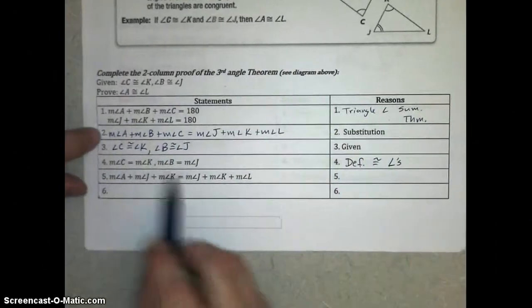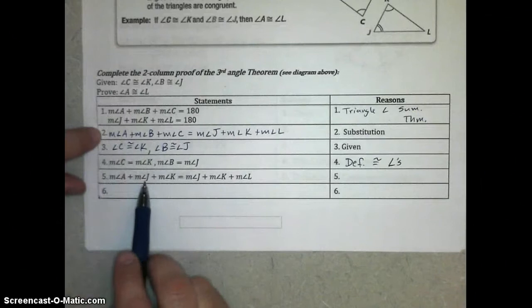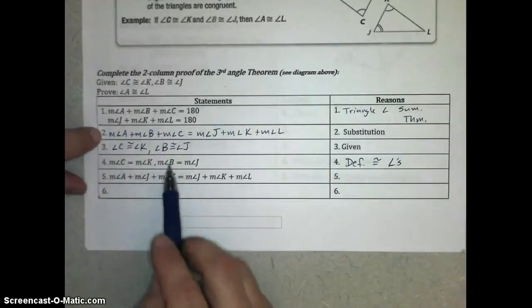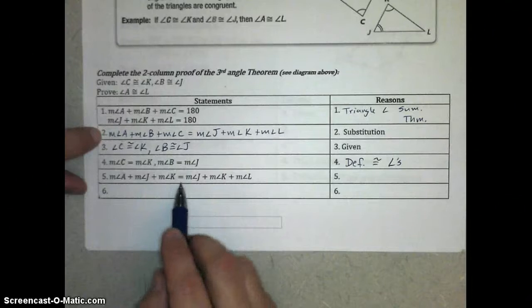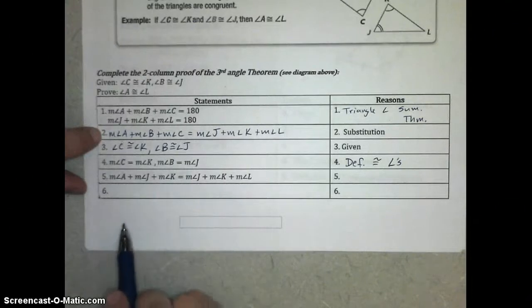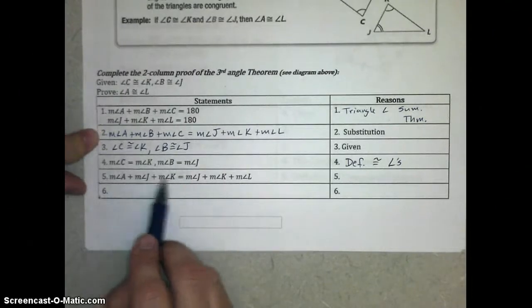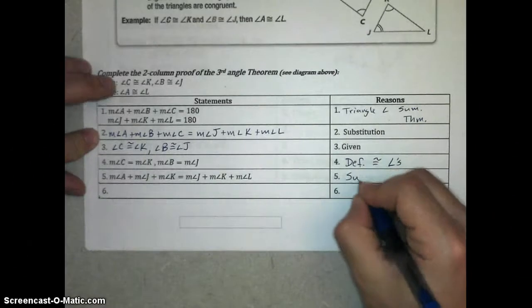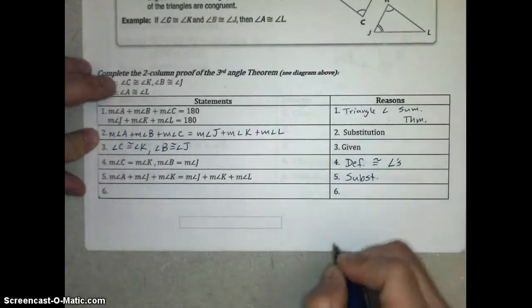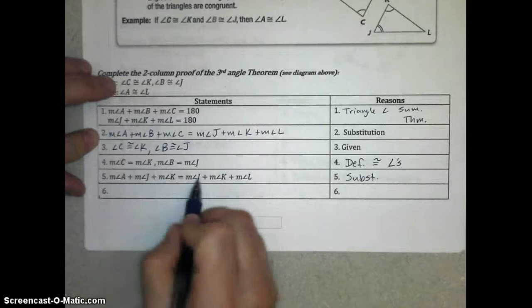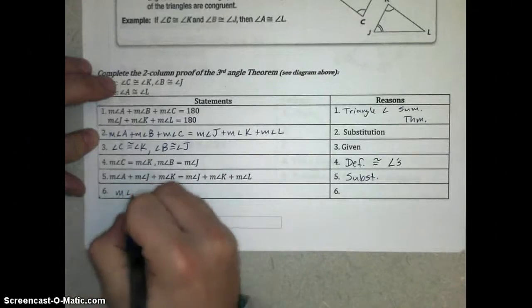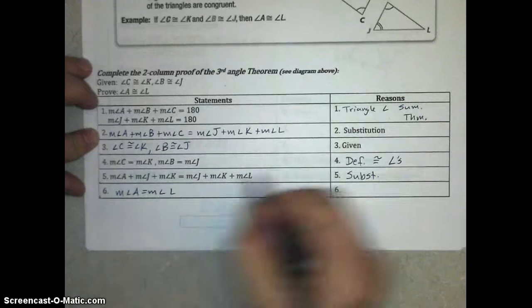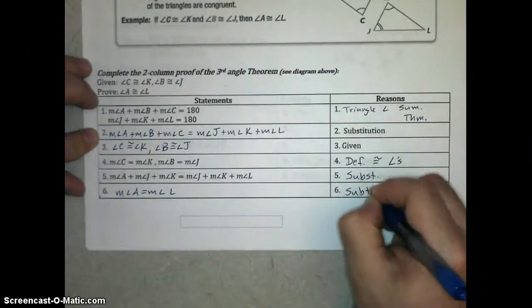And then we can take a look at this. Since C is congruent to K, I can replace the measure of angle C with the measure of angle K. And since B is congruent to J, I can replace the measure of angle B with the measure of angle J. And so you notice that we have the measures of angles J and K on both sides of the equation by substitution. And then we can simply subtract those two from both sides and get the measure of angle A equals the measure of angle L by the subtraction property of equality.